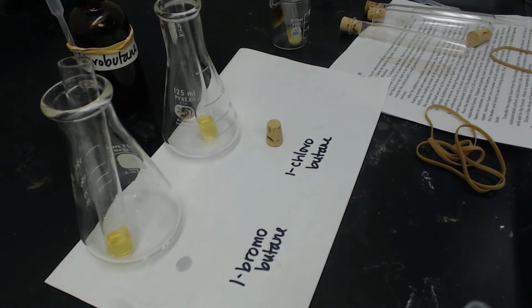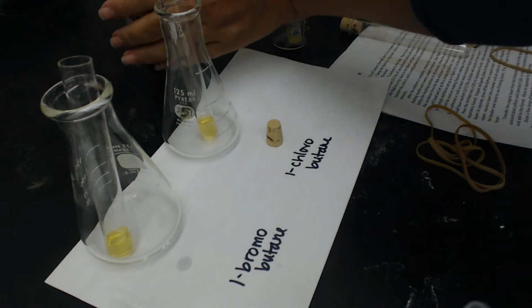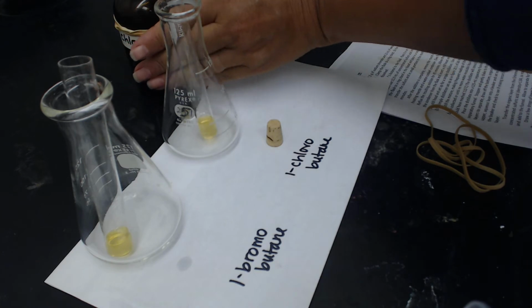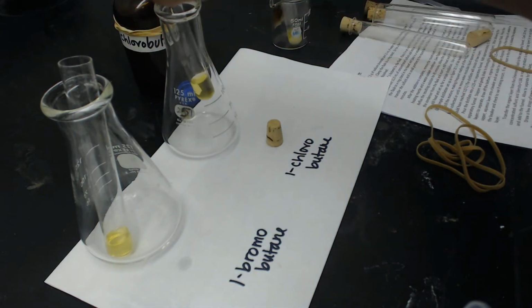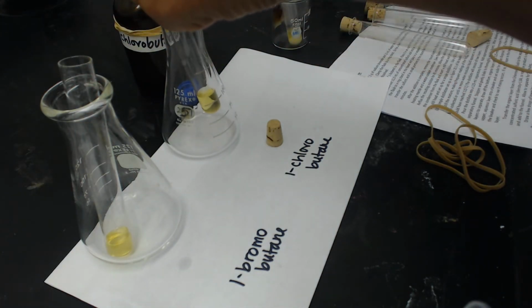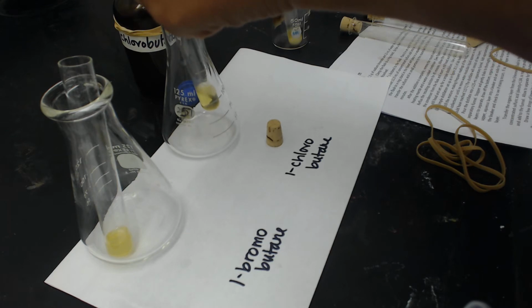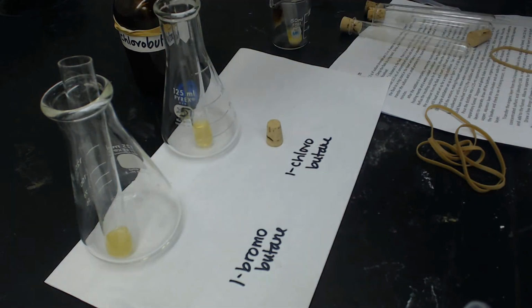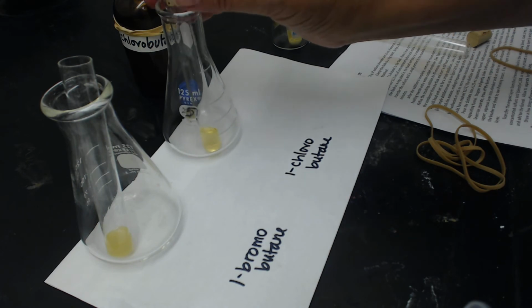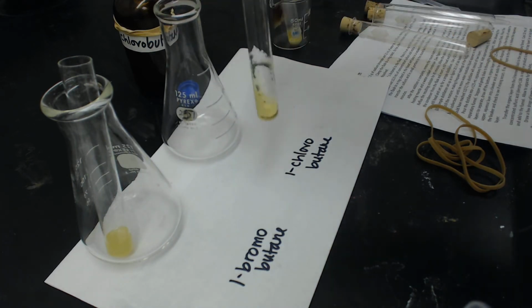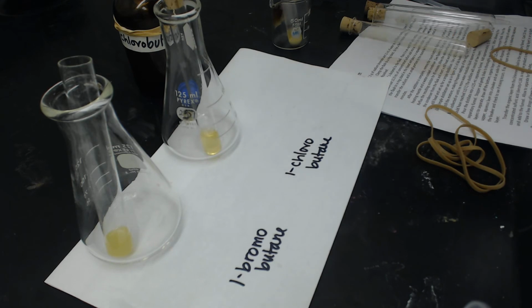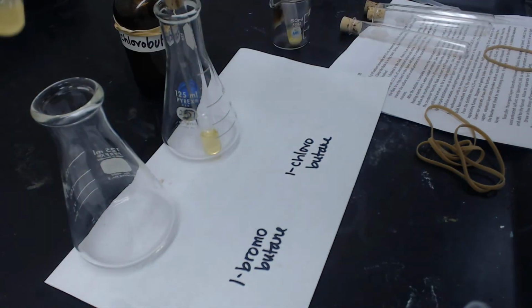And then I'm going to put 20 drops of 1-chlorobutane into the other one. So again, we need to stir these up. Got a cork for both of them.